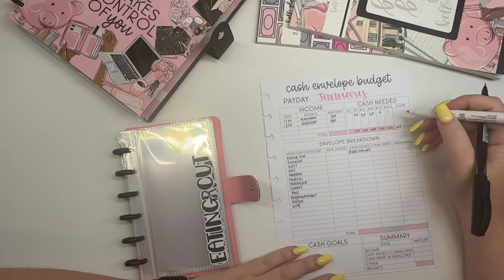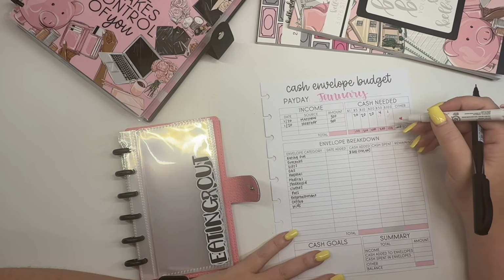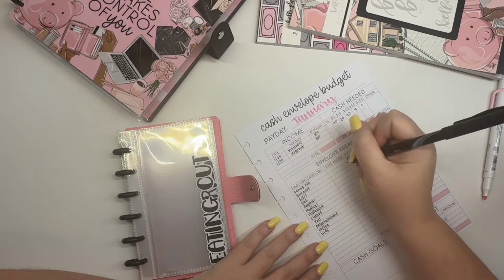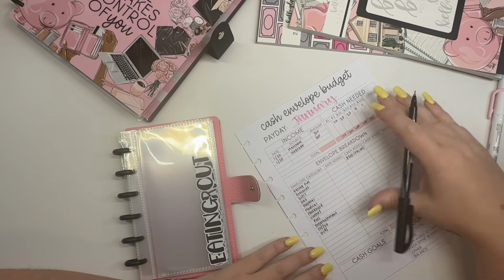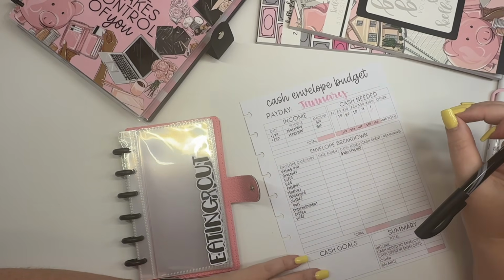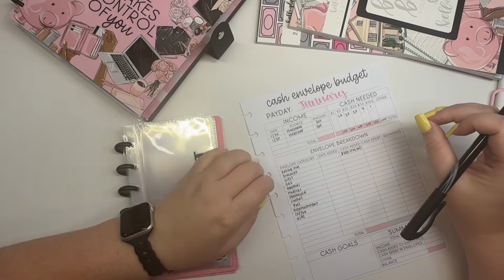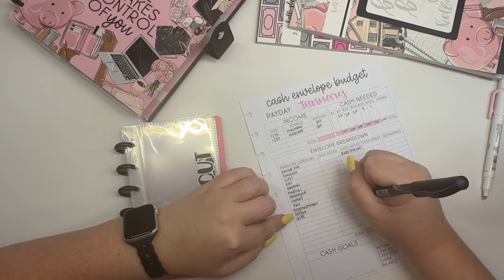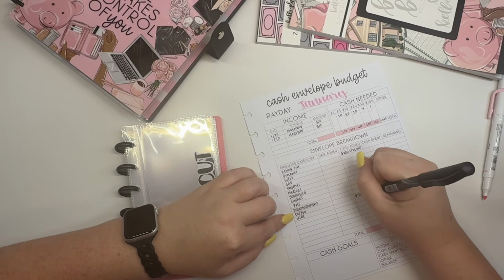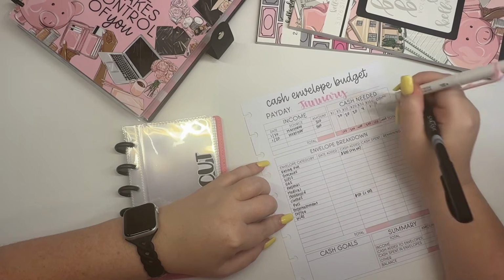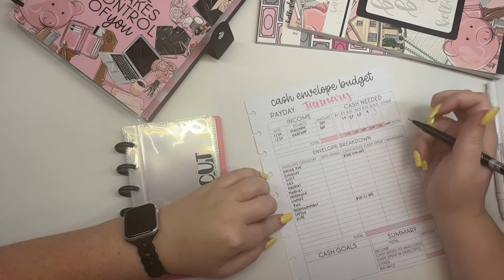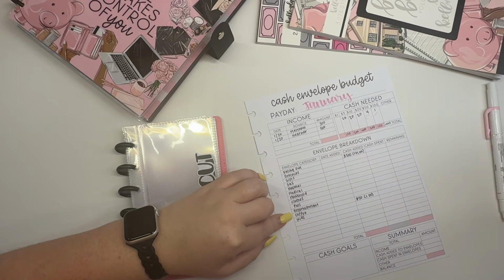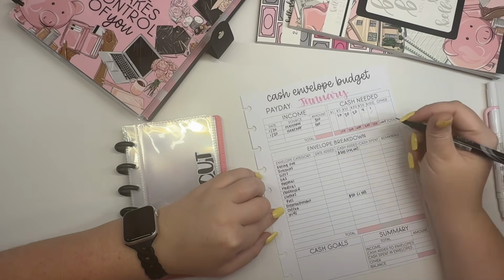Groceries, we spend so much on groceries like every week. And honestly, my groceries are usually online, so I don't know that I'm going to do cash for that. So I may skip that one, although that's probably one that I really need to do. We're going to go down to coffee and we're going to say $50, $1.50, which means I've now used 3 of the 50s. That's going to be one that's hard for Matthew to stick to.